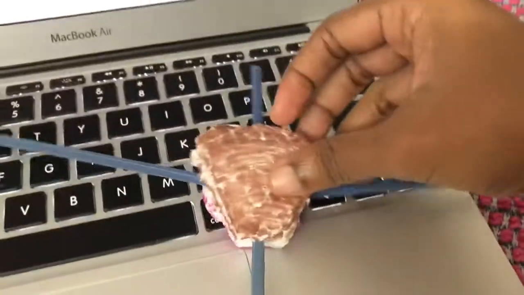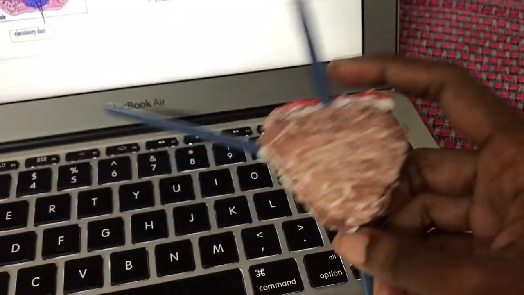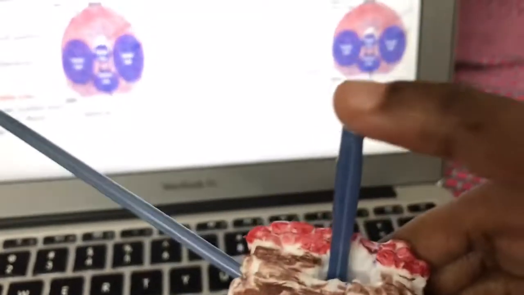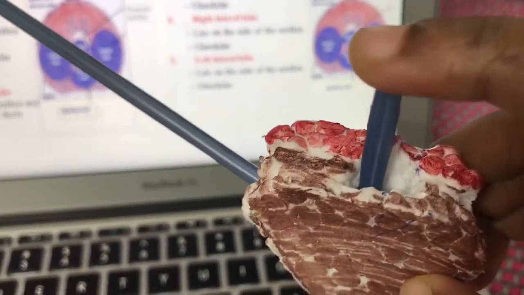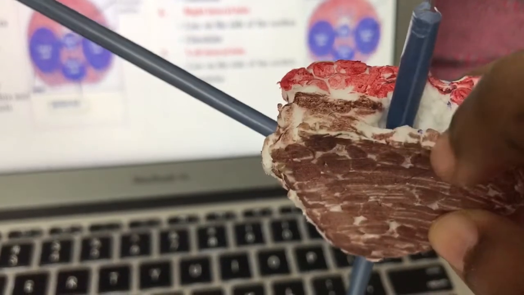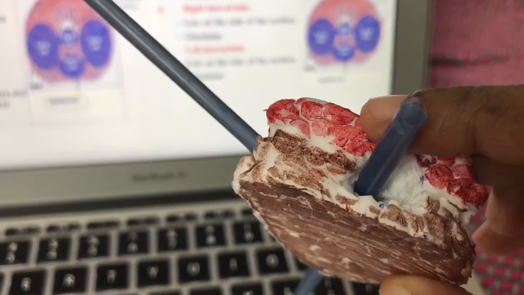If you take this model as a prostate, it is pyramidal in shape. This is the base, and this is called the apex. I have put the urethra here. The urethra passes inside the prostatic gland. The part anterior to the urethra is called the anterior lobe, and this is called the posterior lobe.